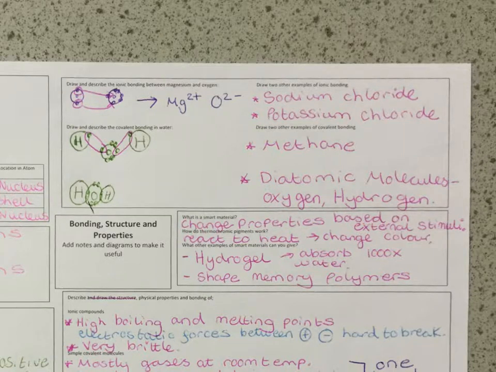Moving on to the other type of bonding that you need to know about, covalent bonding. Covalent bonding is the sharing of electrons. This is how water bonds, and it tends to be non-metals: groups 5, 6, 7, and then group 0. Non-metals tend to bond this way.